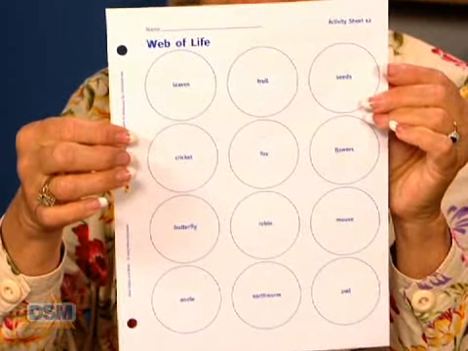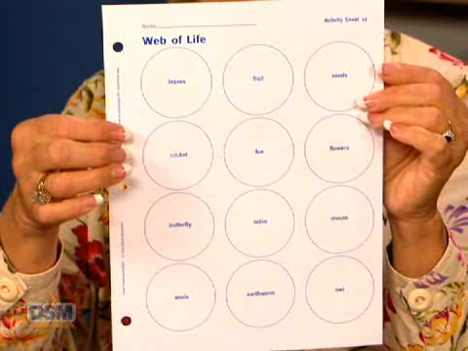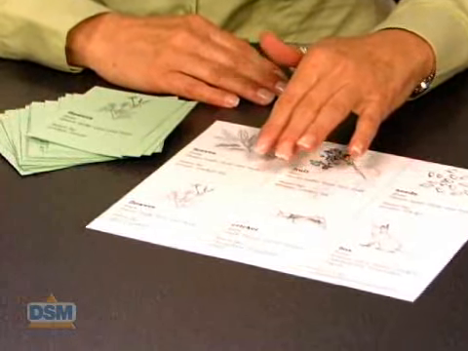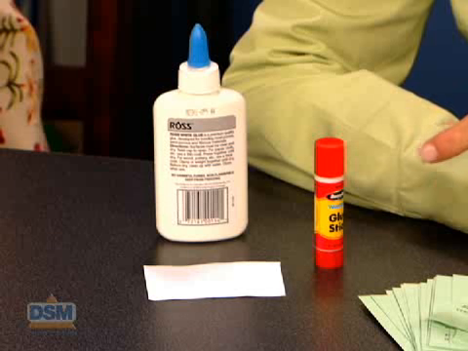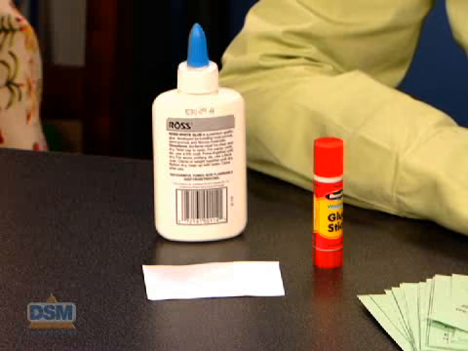Make copies of Activity Sheet 12. Copy a set of food web cards for each team of 2 using cardstock paper and cut them along the lines. Squirt some glue onto a scrap piece of paper or paper plate, or use a glue stick.